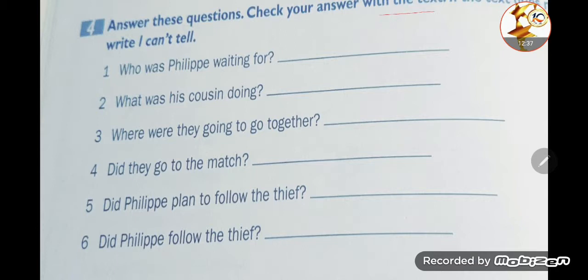So again, the question: check your answers with the text. If the text does not tell you the answer, what do you write? I can't tell. Who was Philippe waiting for? We said his cousin.